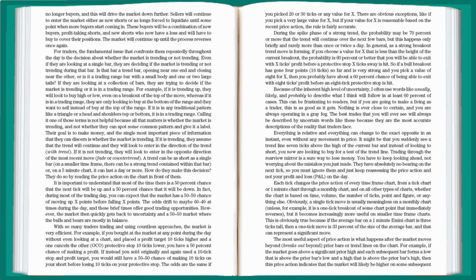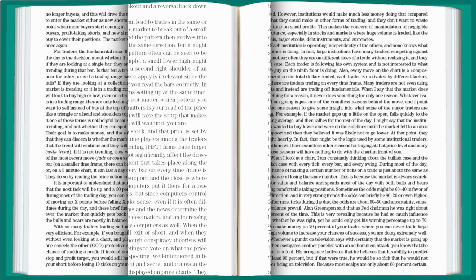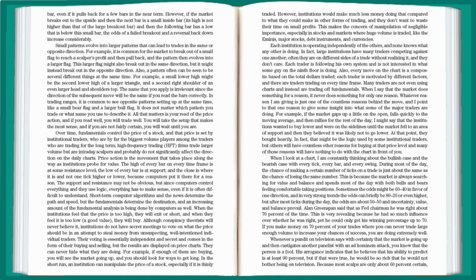For example, if the market goes above a significant prior high and each subsequent bar forms a low that is above the prior bar's low and a high that is above the prior bar's high, then this price action indicates that the market will likely be higher on some subsequent bar, even if it pulls back for a few bars in the near term. However, if the market breaks out to the upside and then the next bar is a small inside bar, its high is not higher than that of a large breakout bar, and then the following bar has a low that is below this small bar, the odds of a failed breakout and a reversal back down increase considerably.